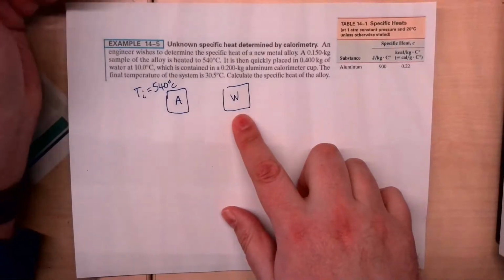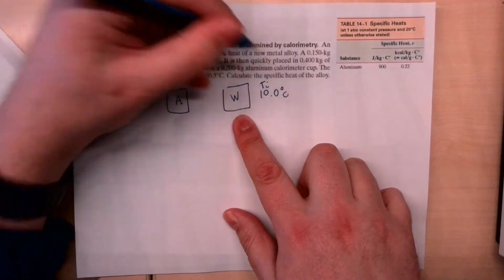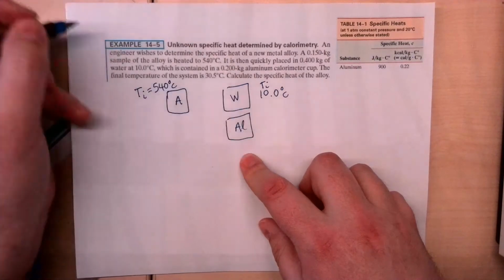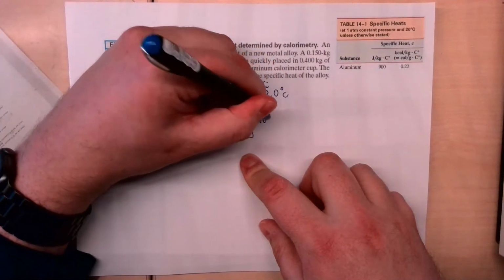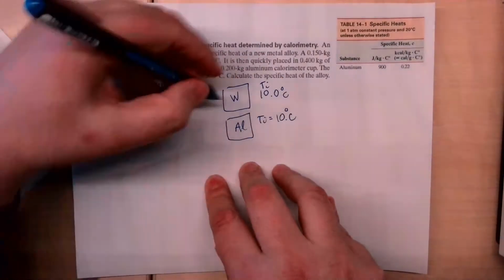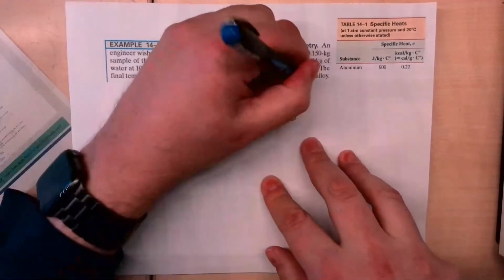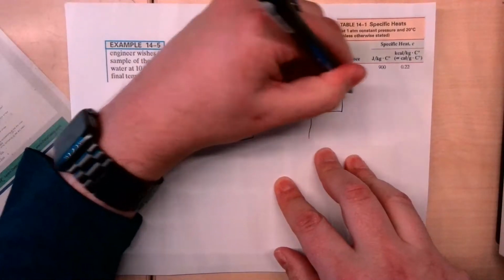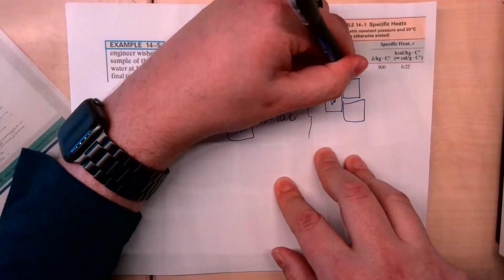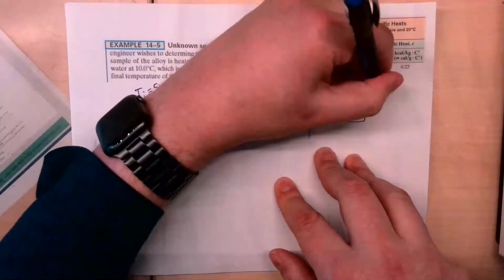We've got this water that's initially at 10 degrees. That's my T initial for the water. And also we've got the aluminum container that this is all in. It's also got an initial temperature of 10 degrees C. And what happens is heat will go into the water and into the aluminum such that later on the alloy and the water and the aluminum will all have the same final temperature. My alloy, my water, and my aluminum all have to have the same final temperature.